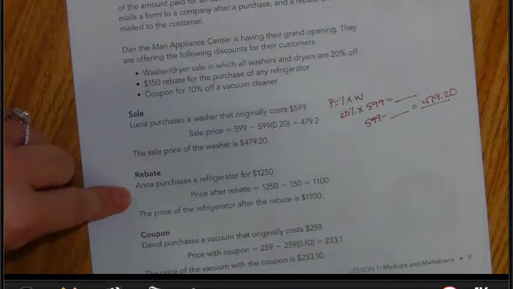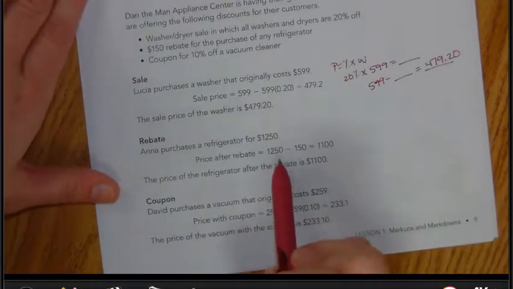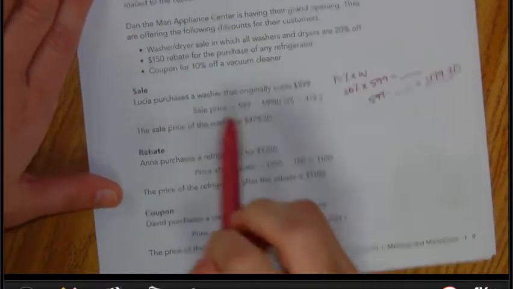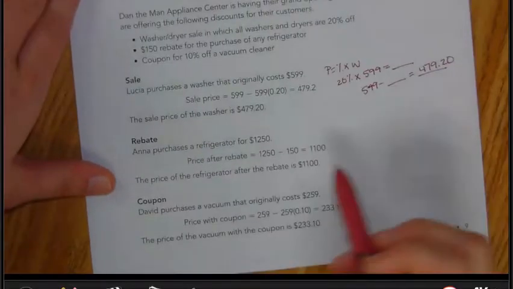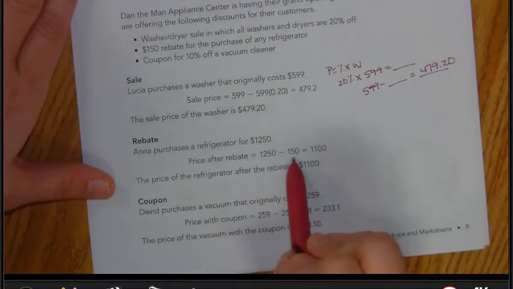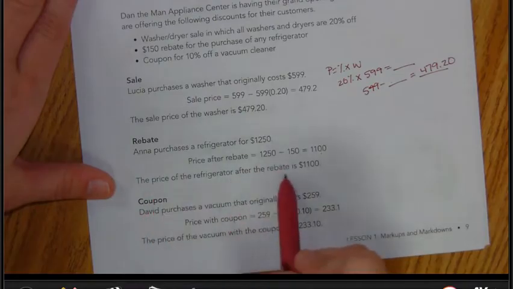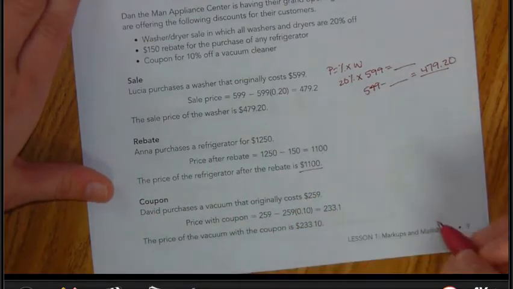So Anne purchases a refrigerator for $1,250. The rebate is $150 that she's going to send in for. So $1,250 minus $150 is $1,100. The price of the refrigerator after the rebate is $1,100.